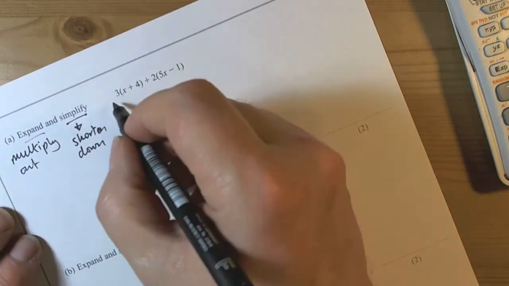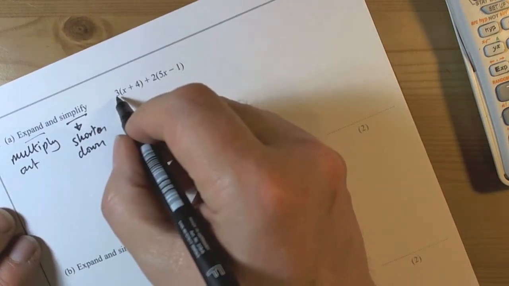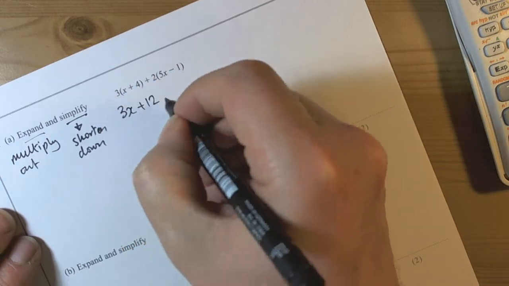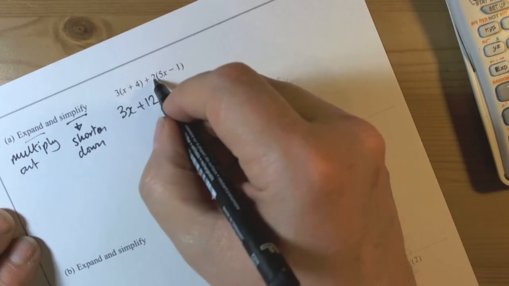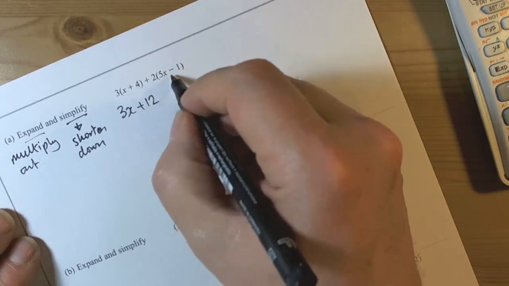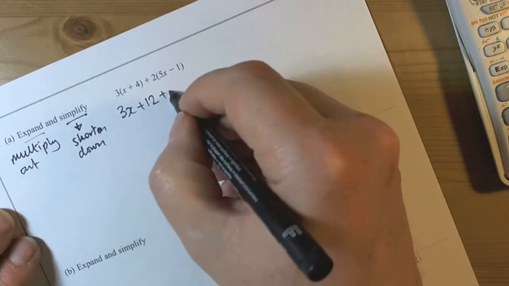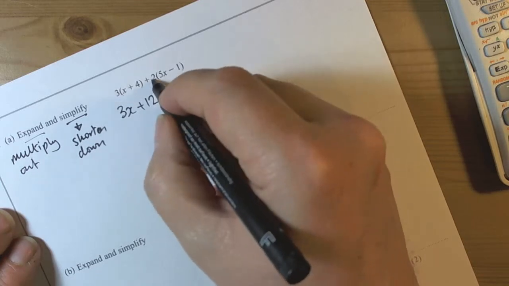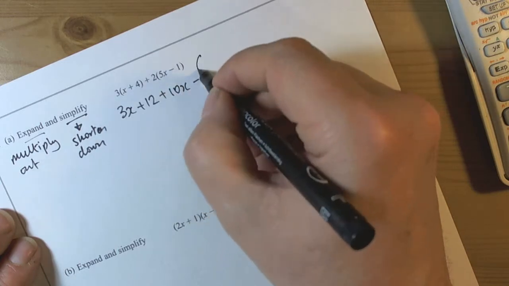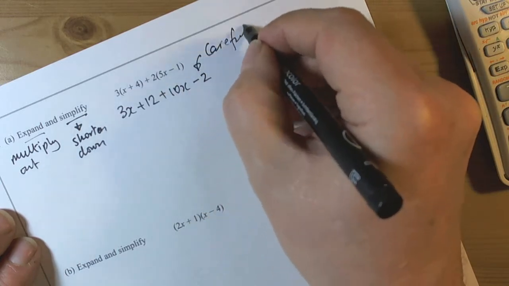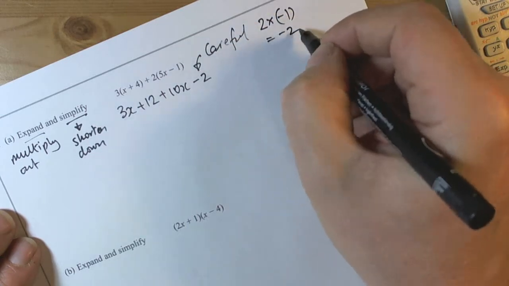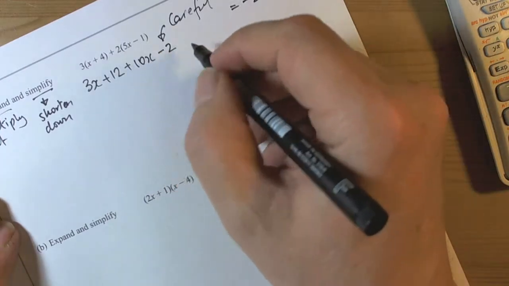So we've got to look at what happens here. So this bracket is 3 lots of x plus 4, so that's going to be 3x plus 12. And then we've got to do 2 lots of 5x take away 1. It's positive 2 times all of these, so 2 times 5x is plus 10x, and then positive 2 times negative 1 is negative 2. Just got to be careful here. Careful. We're doing 2 times negative 1, which equals take away 2, negative 2.